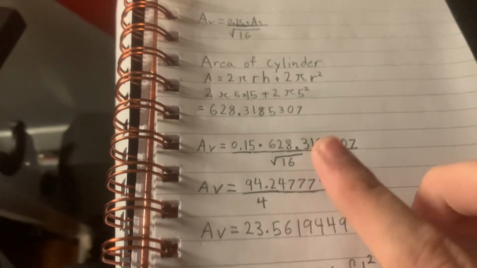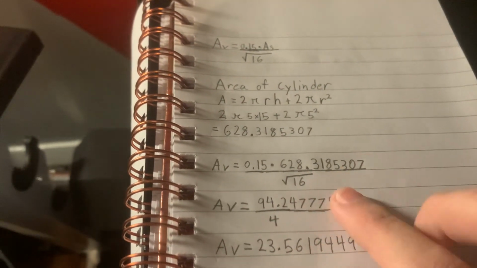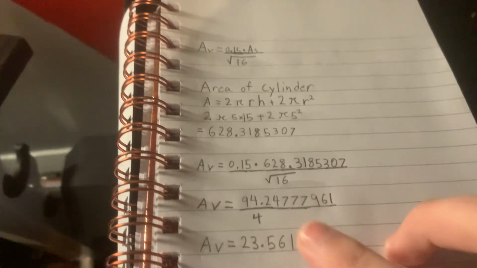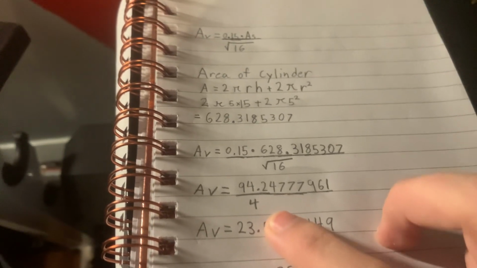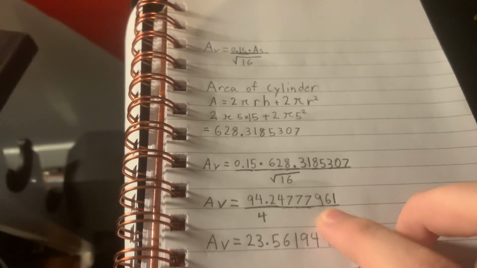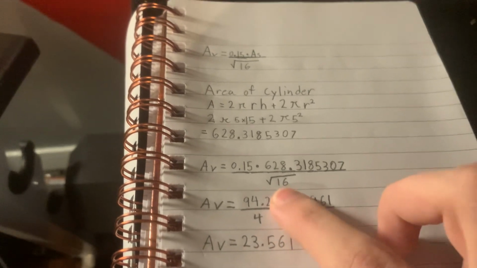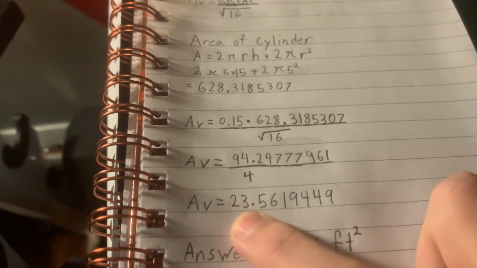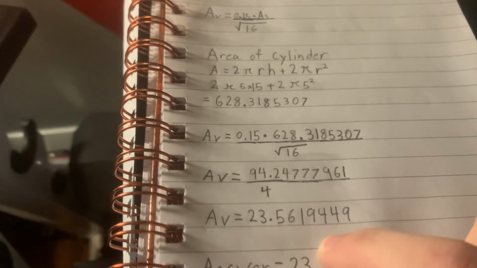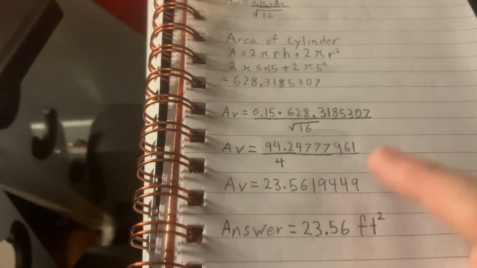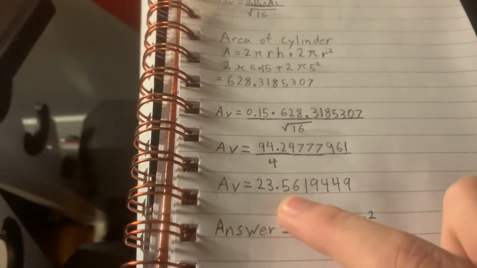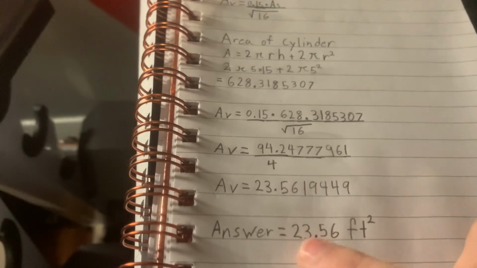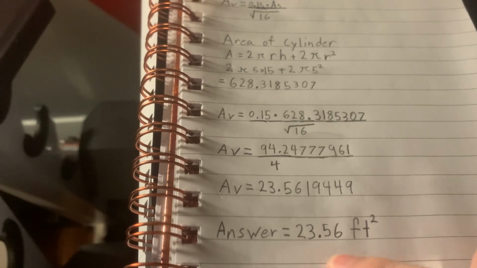So next, we just put this number into our equation, and then I usually just go top and bottom. So I first multiply 0.15 to my other number, then that gives us 19.247777961 over 4, because that's what the square root of 16 is. And then once we divide that, we get 23.5619449. And since we need 2 decimal places, we look at the second decimal place, see it's a 1 that's next to it, so we don't have to round it up at all. So the answer is 23.56 feet squared.